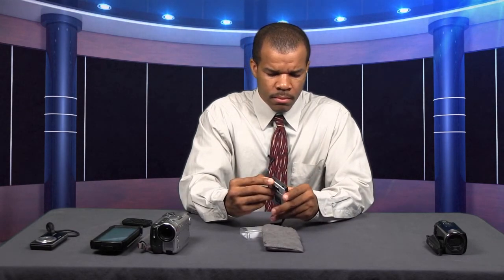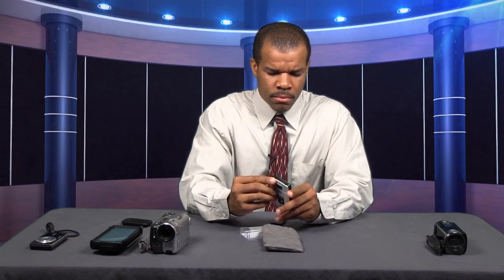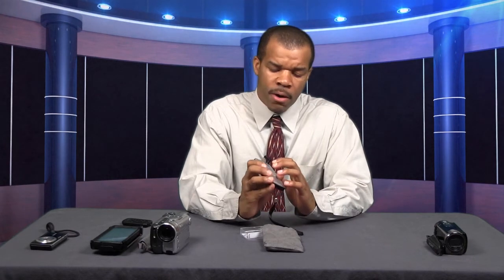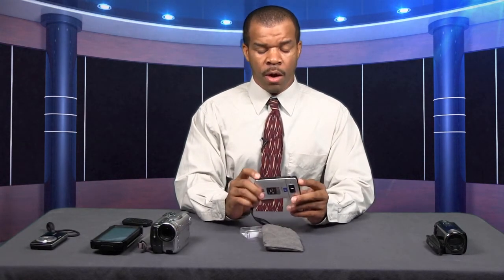Let me see if it's charged up. This one looks like it's not charged up, but it has accessories that are made for it that you can attach onto it. They're not DSLR lenses, but they are smaller lenses that have a magnetic connector that you can put onto the front here, and you're able to get out and shoot decent video. Again, it's HD quality.